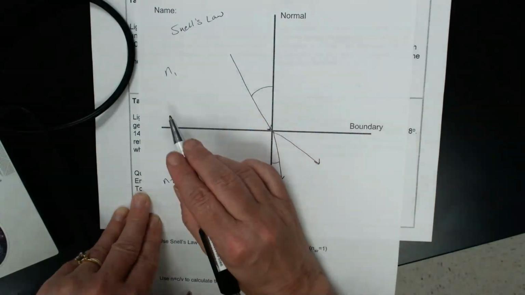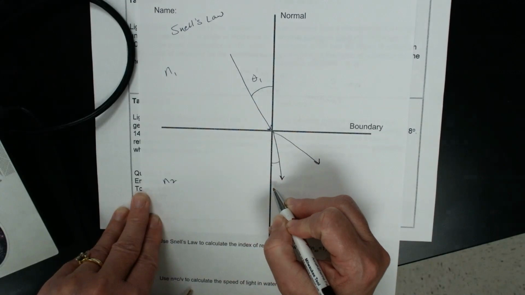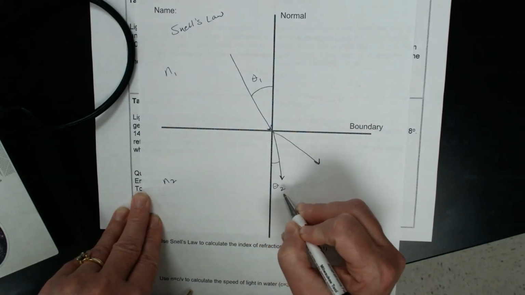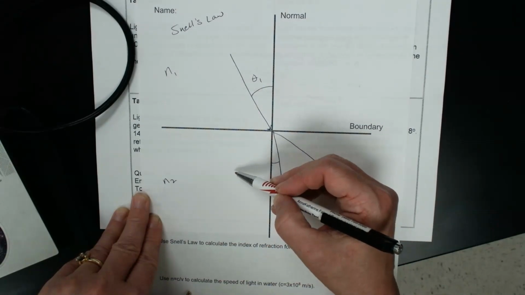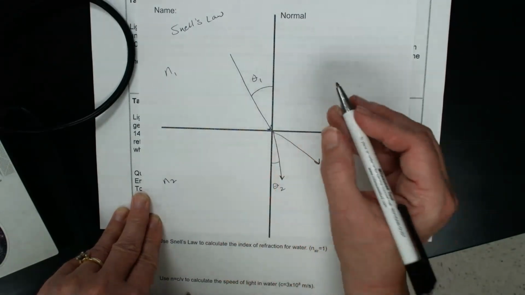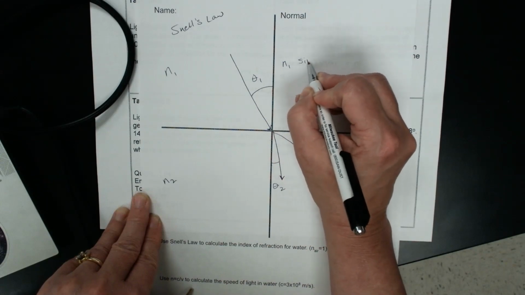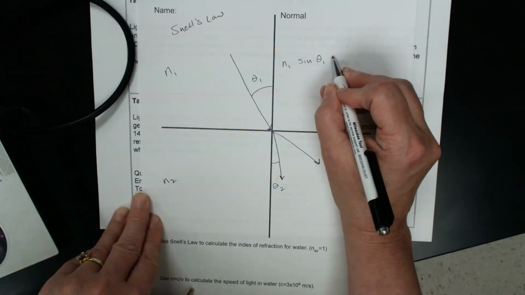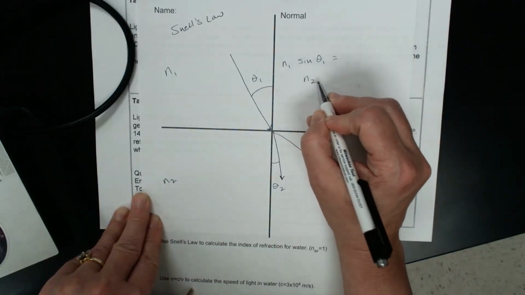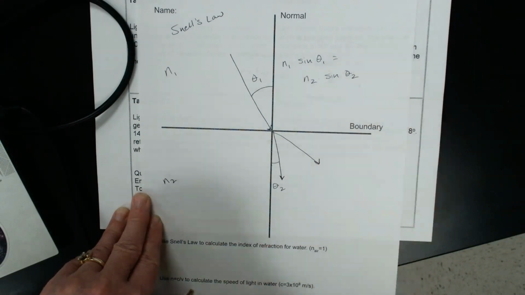You always want your angle to be between your ray and your normal line. So Snell's law says, and I'm going to name this angle theta 1 and this one theta 2 to denote material 1 and material 2. So Snell's law says that N1 times the sine of theta 1, this angle, equals N2 times sine of theta 2.